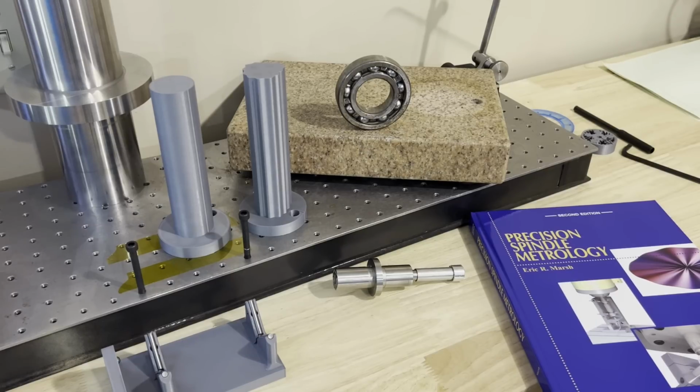So this is the first part in a 2 or 3 part series on spindles, specifically their error motion and how to measure it. We're calling it the Precision Spindle Metrology series. I'm pretty excited for it and I hope you guys enjoy.